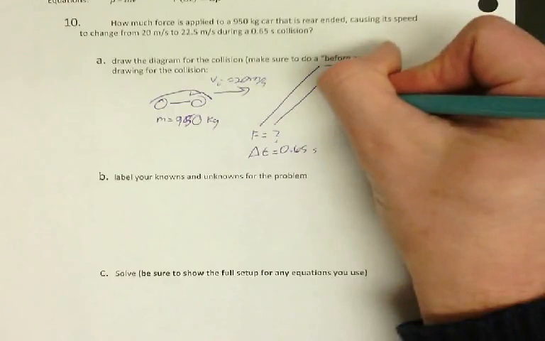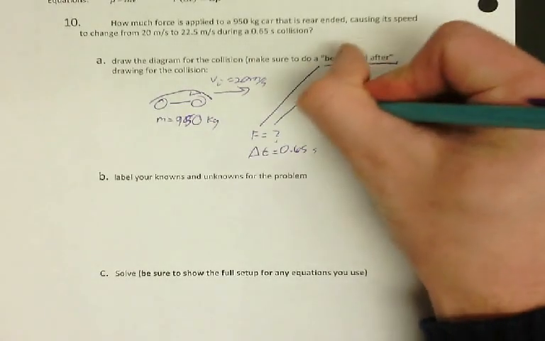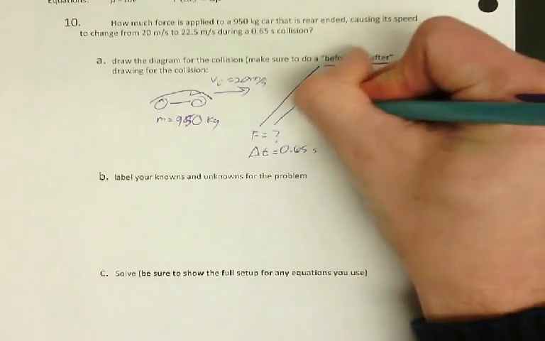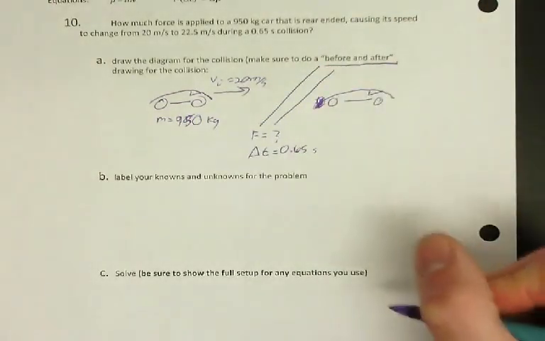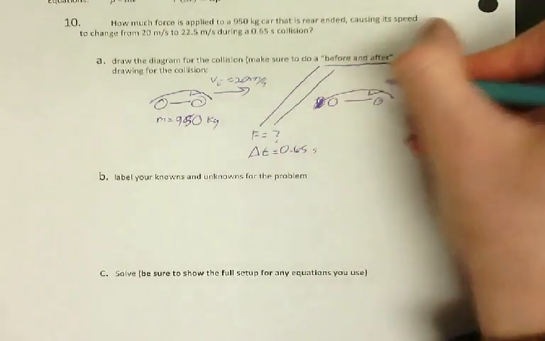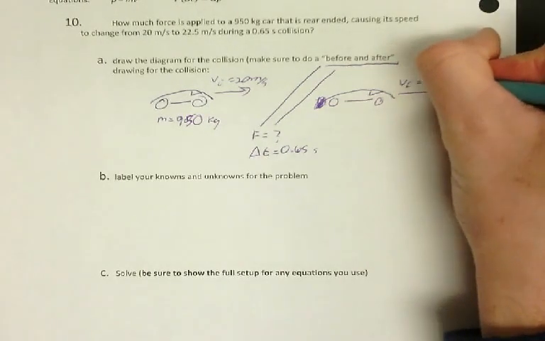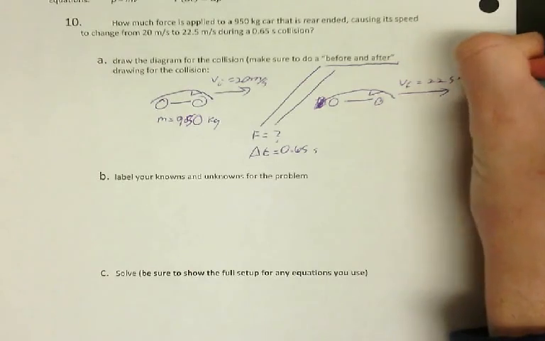And then I draw the after. Here's a car. Now it's gotten its fender squished. Still got the same mass, but now it has a different velocity. VF equals 22.5 meters per second.